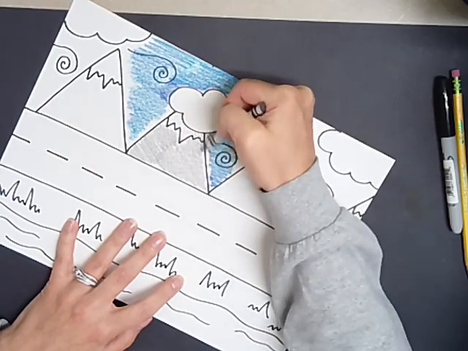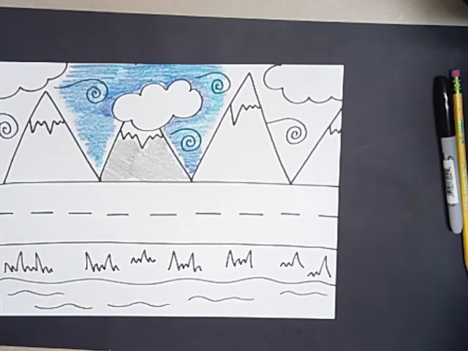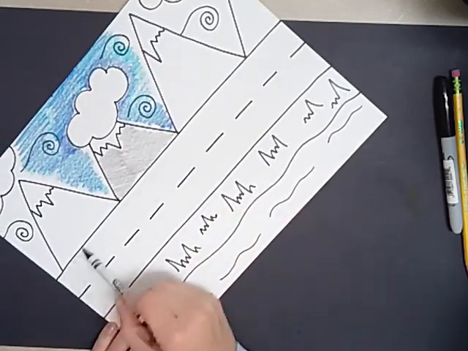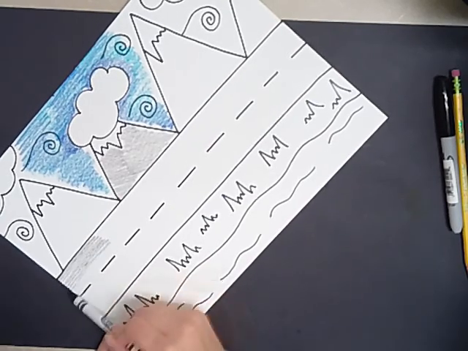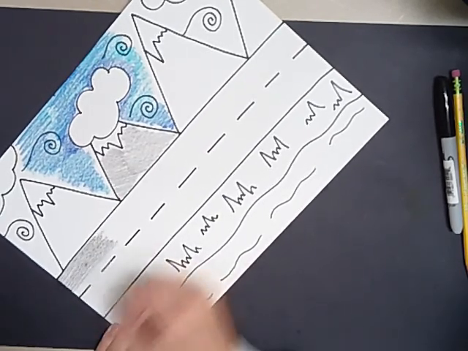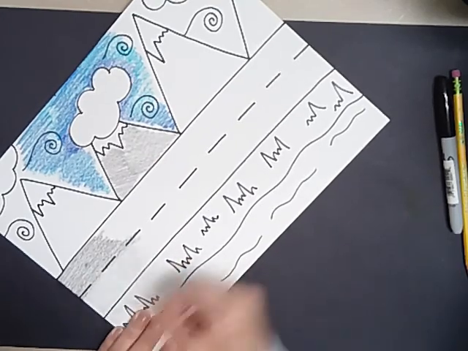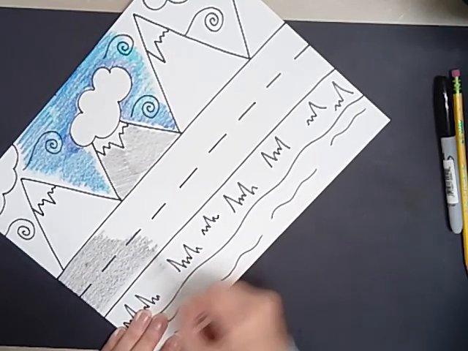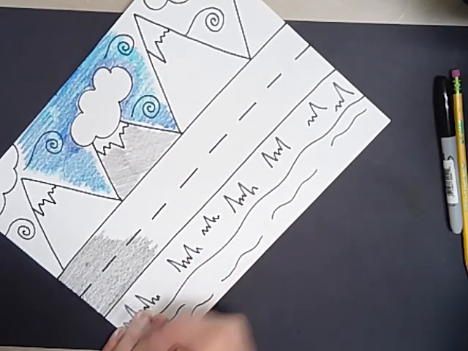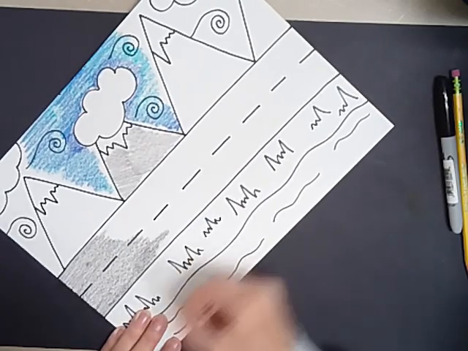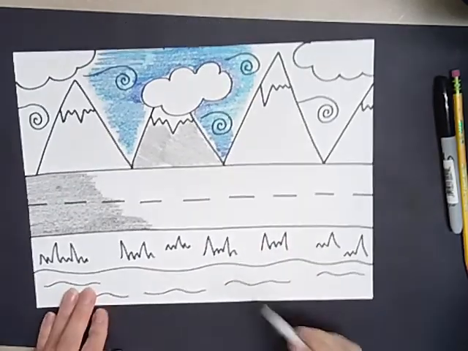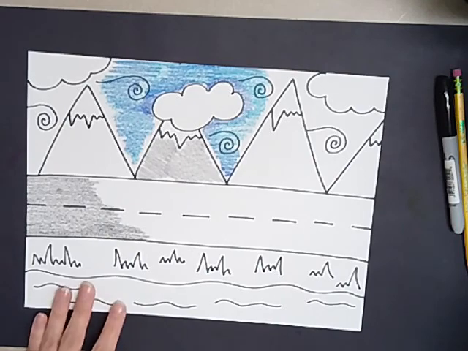And then I've got the road. So I could do gray again if I wanted to, but I think I'm going to use black, and I'm just going to press light. I'm not going to press down super hard. Okay. Now I'm not going to color this whole thing in because, like I said, I want you to have time. And then I'm going to do my grass.